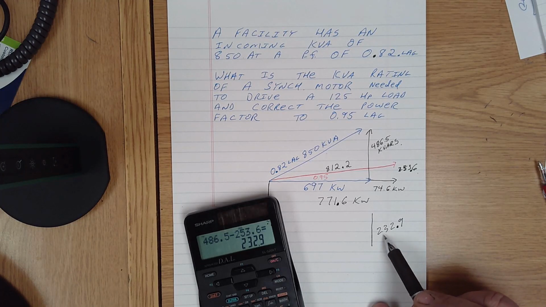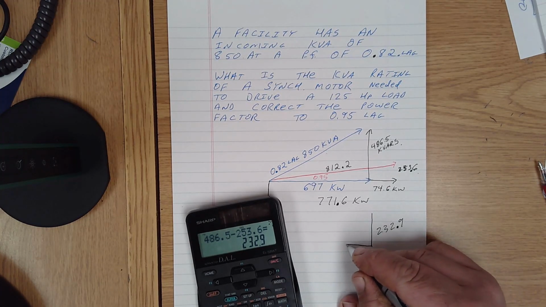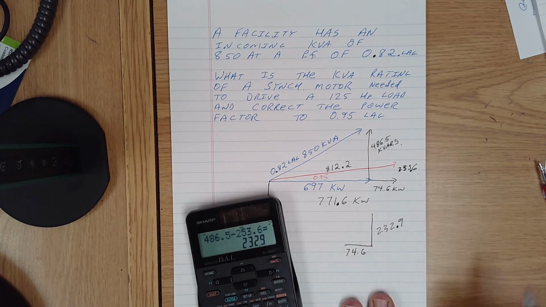Means we have to find a way to supply this other 232.9, which is going to come from that synchronous motor. And our synchronous motor, we know, is going to drive 74.6 kilowatts of load.